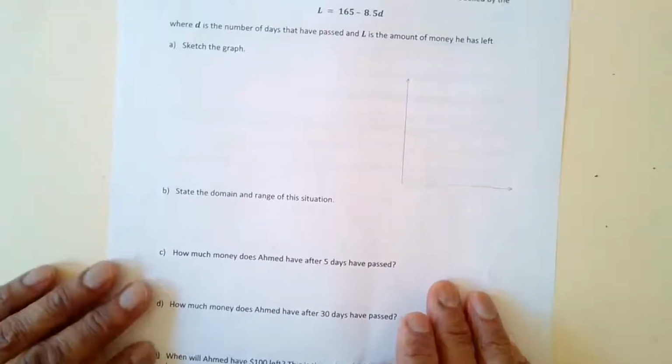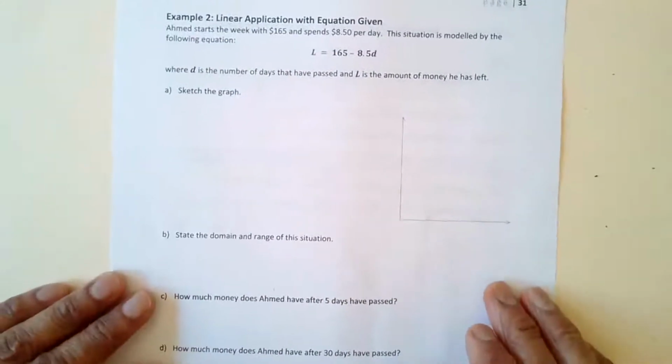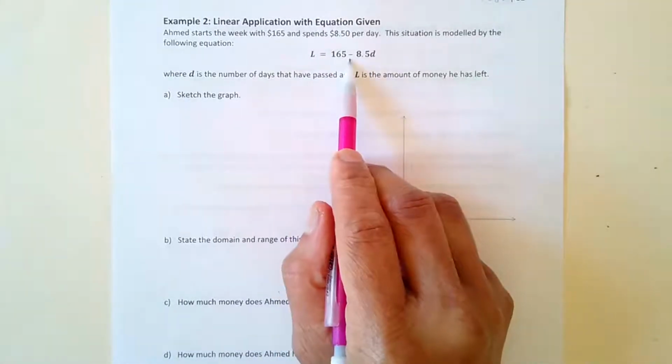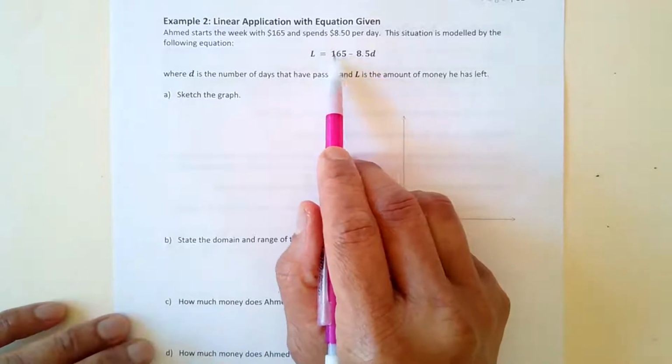Let's look at one more question. Example 2. Ahmed starts the week with $165 and spends $8.50 per day. The situation is modeled by the following equation. Notice this is a negative slope, therefore he's spending money.